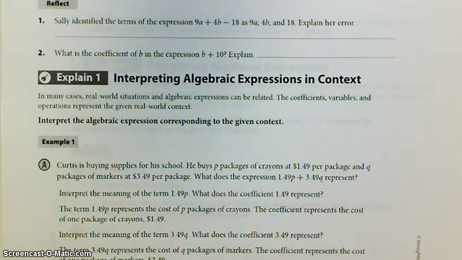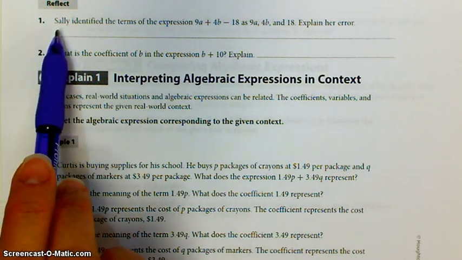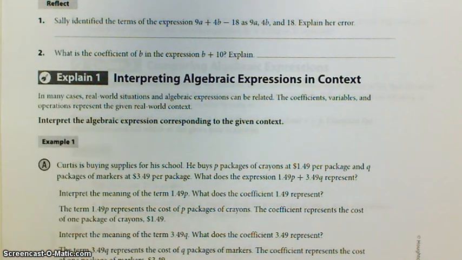All right, look at number 1 under reflect. And this is a common mistake that I see people making. Sally identified the terms of the expression 9a plus 4b minus 18. She identified the terms as 9a, 4b, and 18.